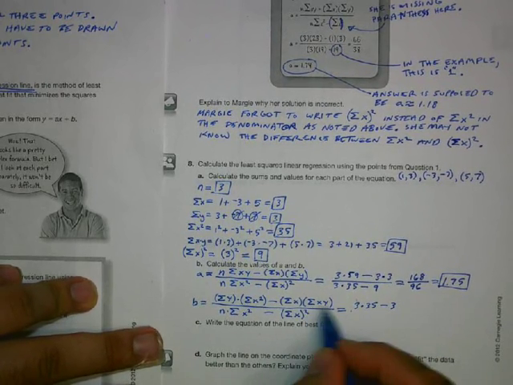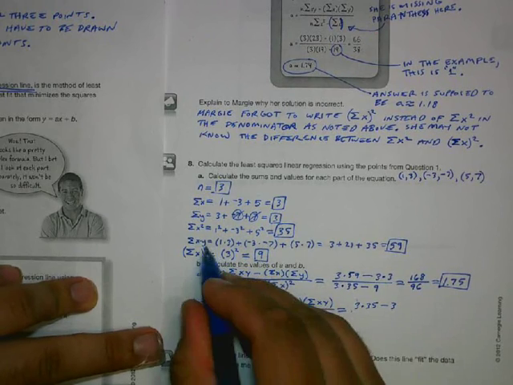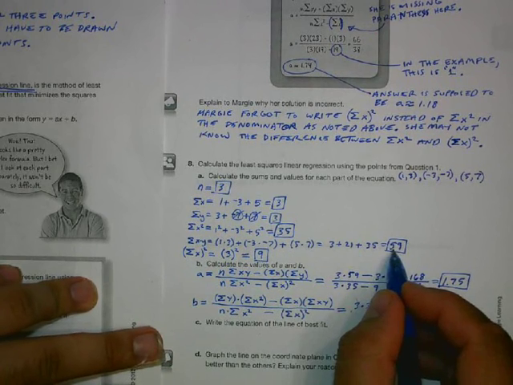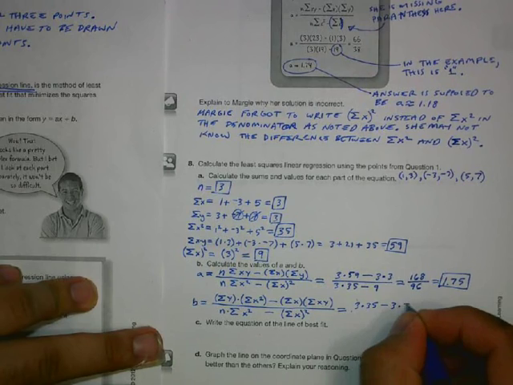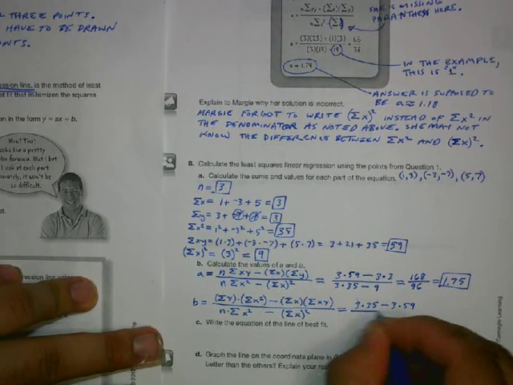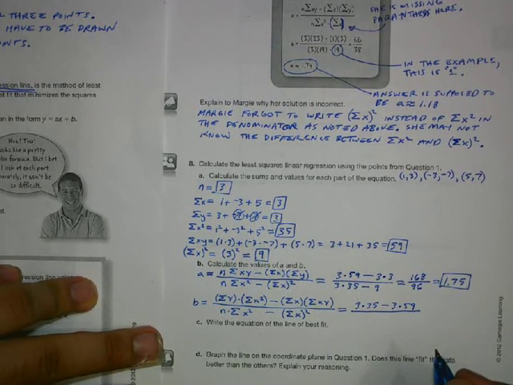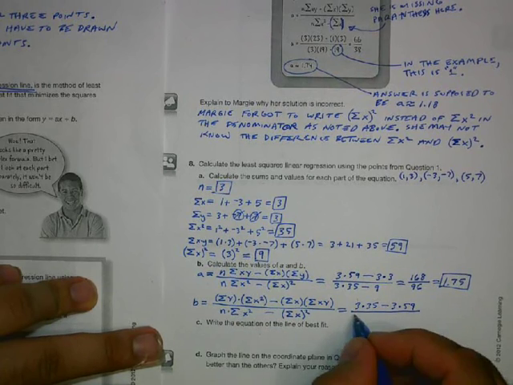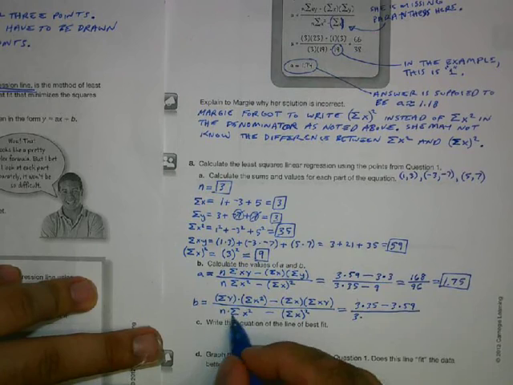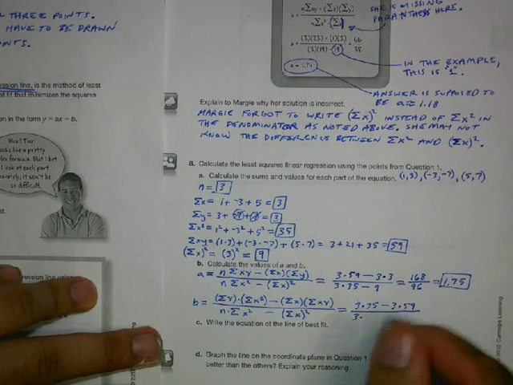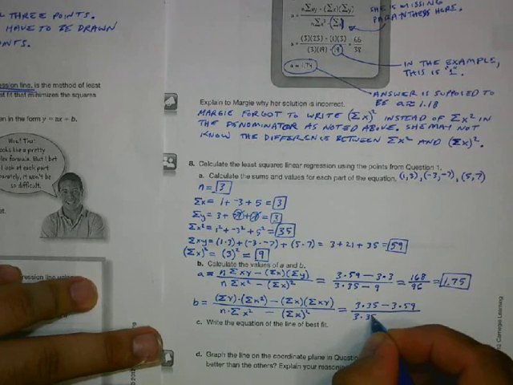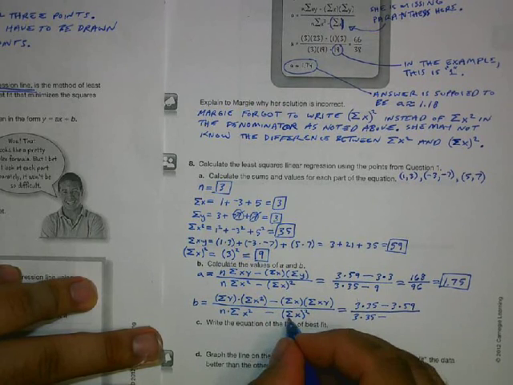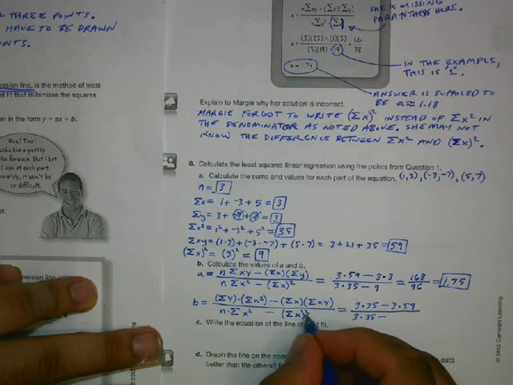Summation of xy is 59. Divide all that. N is 3. Remember, n is 3. Summation of x squared is 35. Subtract summation of x quantity squared, and that's 9.